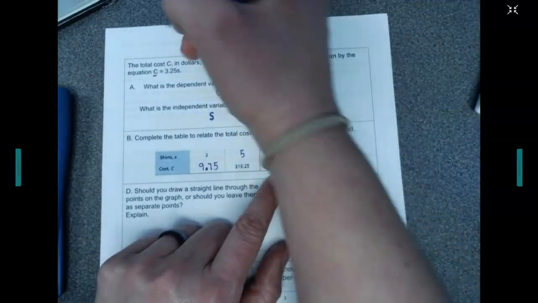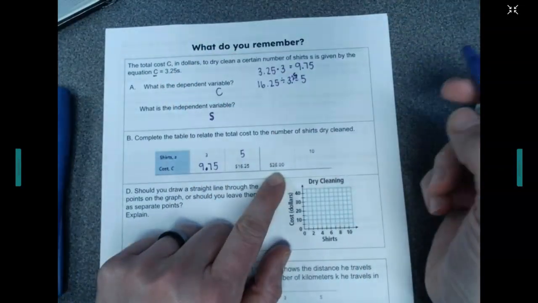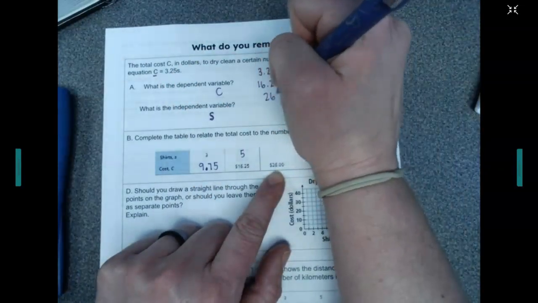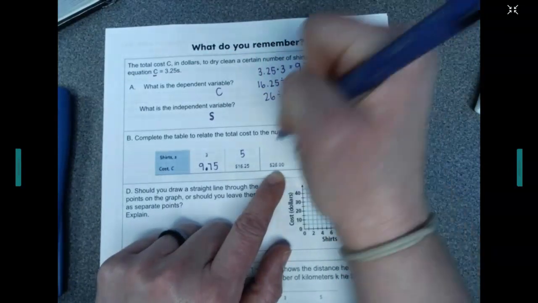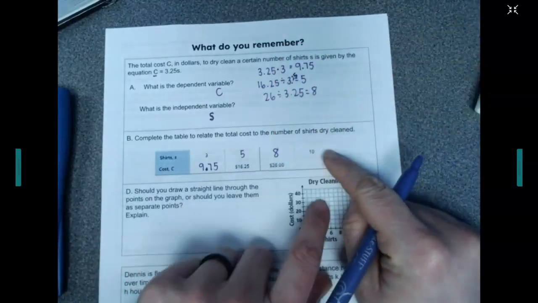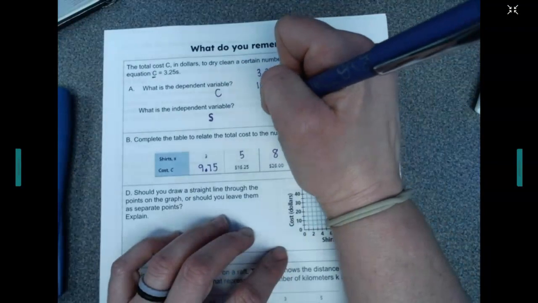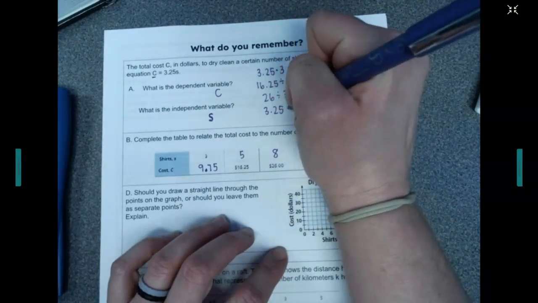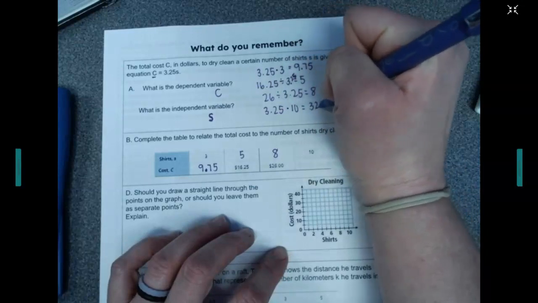We're going to take 3.25. I'm sorry, we're dividing by 3.25 because that's the number here. So on this one, we're going to take 26 and divide by 3.25. And we get 8. And then our number goes back up on top. So we're going to multiply again. 3.25 times 10 equals 32.50.